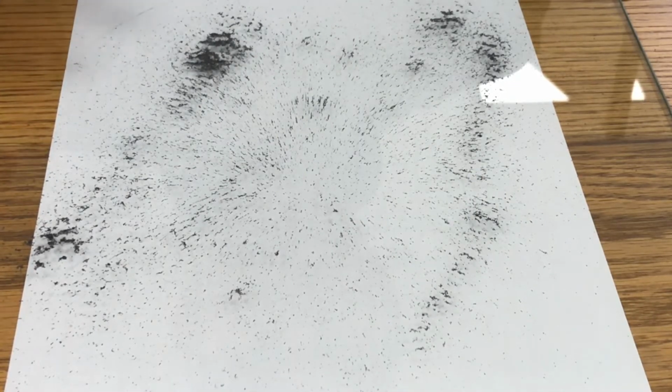I'm doing it fairly quickly so that you start to see the real impact of the magnetic field, how far it goes, and how many of these pieces of iron filings this magnetic field actually gets to.